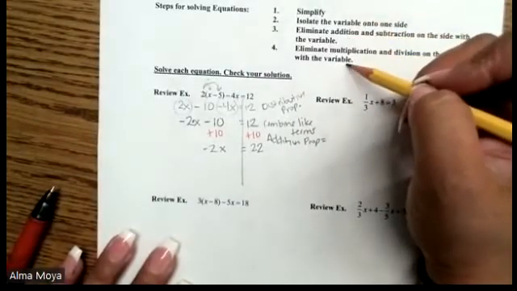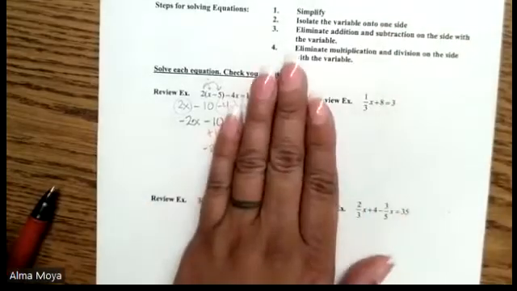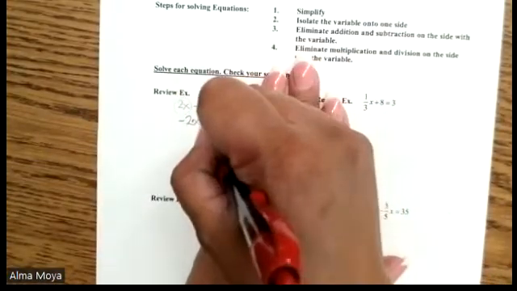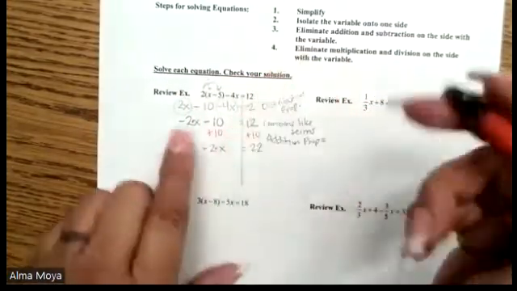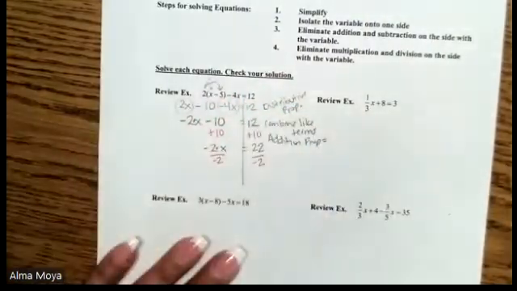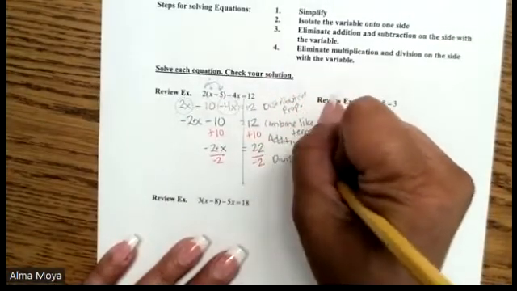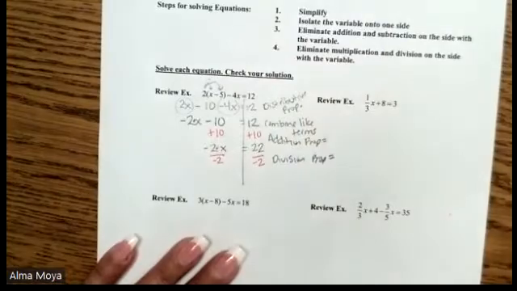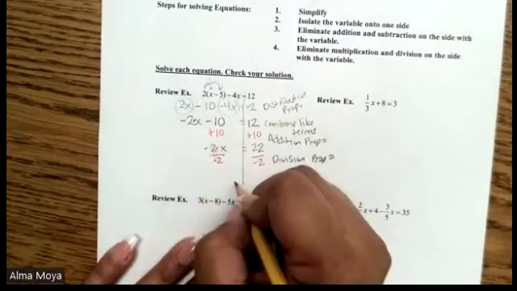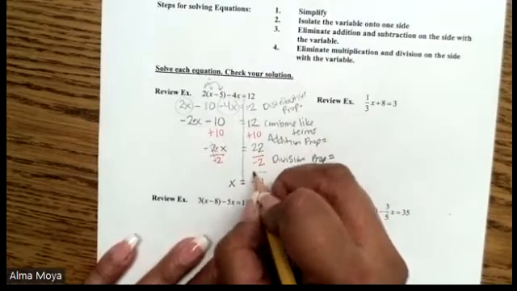The last step, eliminate multiplication or division on the side of the variable. So right here, there is a multiply sign, the -2 and the x. Opposite of times -2 is divide by -2. And that is called the division property of equality. These cancel out, and I'm left with x is equal to 22 divided by -2, which is -11.